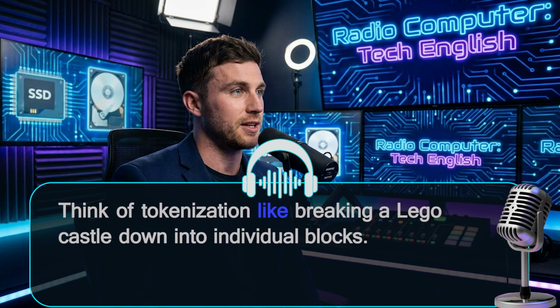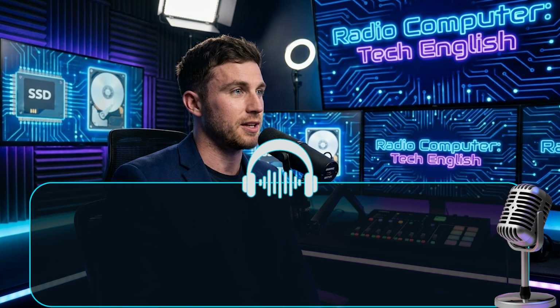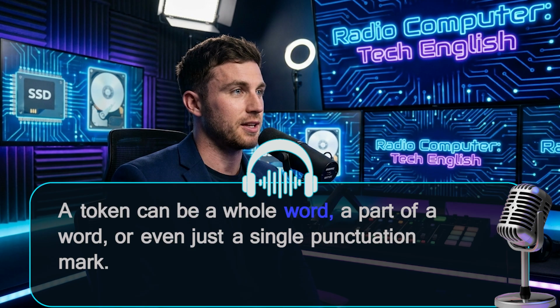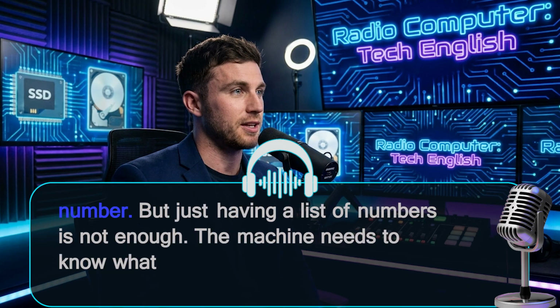Think of tokenization like breaking a Lego castle down into individual blocks. The AI takes your prompt and chops it into smaller pieces called tokens. A token can be a whole word, a part of a word, or even just a single punctuation mark. Once the prompt is broken into tokens, the AI gives each token a unique ID number.